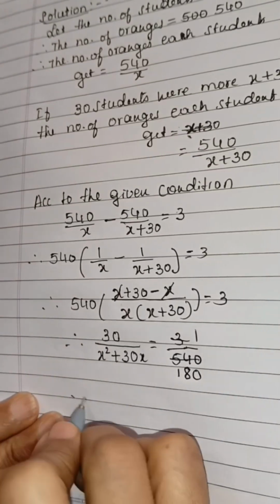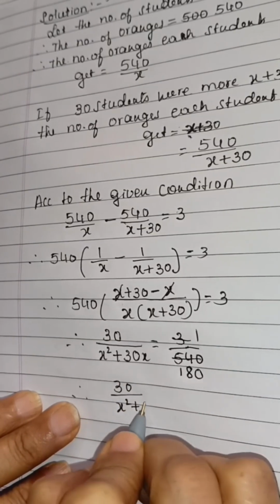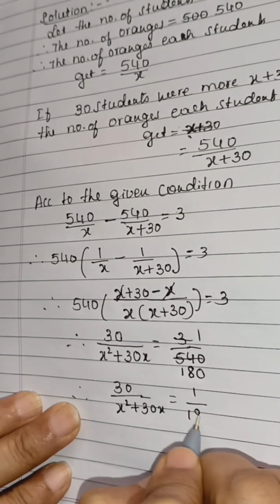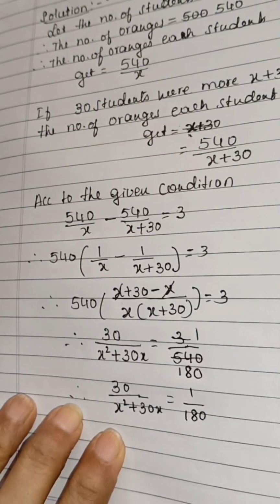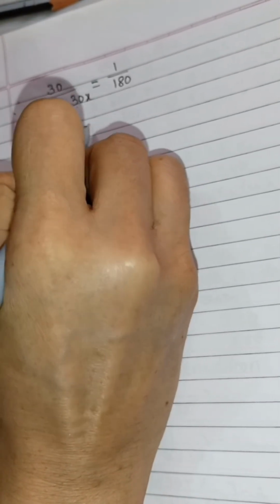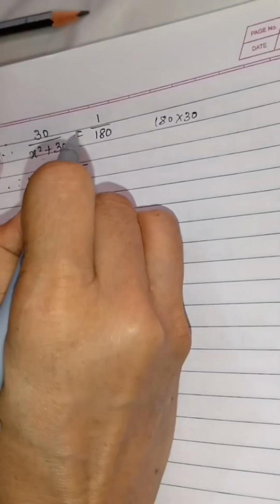Therefore 30 by x square plus 30x equal to 1 by 180. This is a cross multiplication. So x square plus 30x multiplied by 1 equals 180 multiplied by 30.